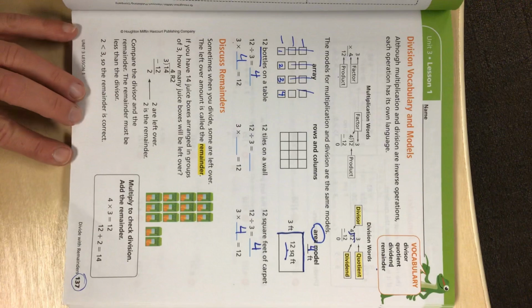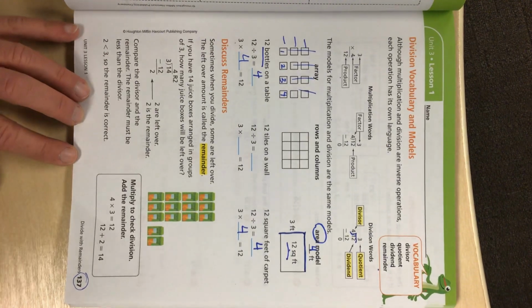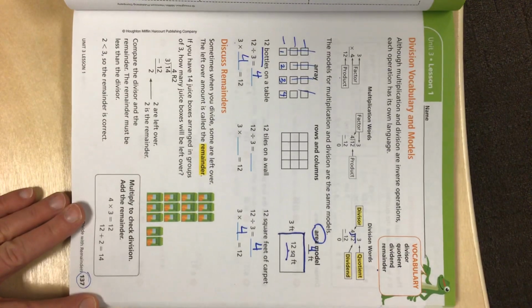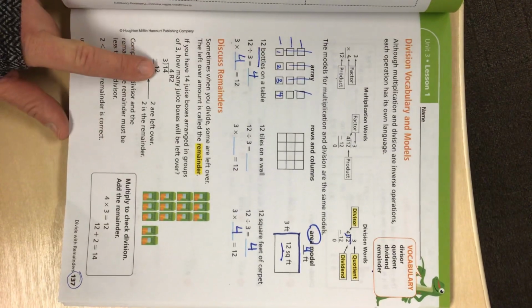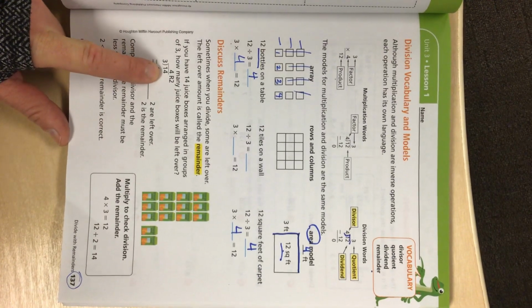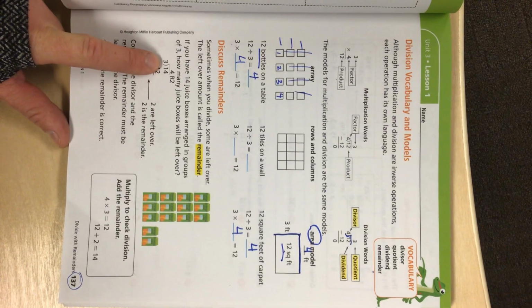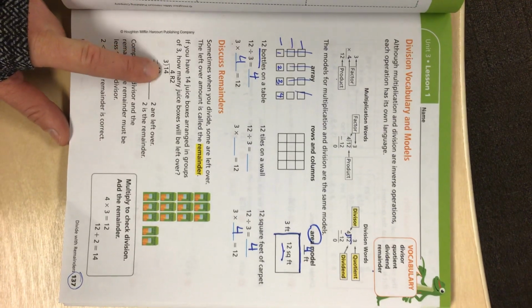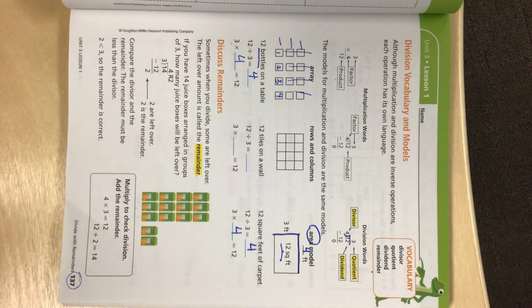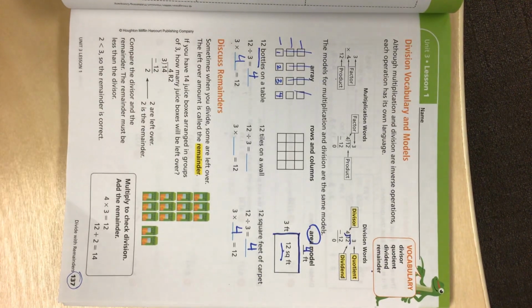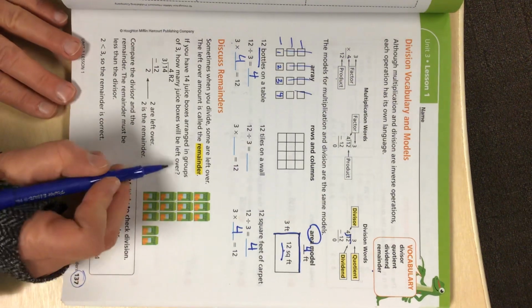And last week we talked about remainders. Remainders are the number that is left over after you divide. So if you take a look at this problem, our dividend is 14, our divisor is 3. How many groups of 3 can go into 14? Or how many groups of 3 can we make to get up to 14, exactly on 14 or less?